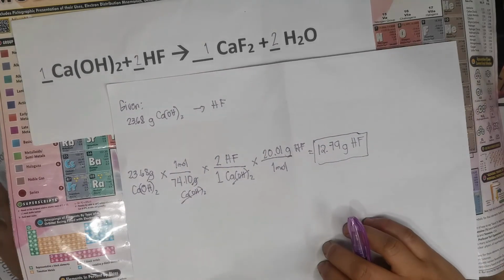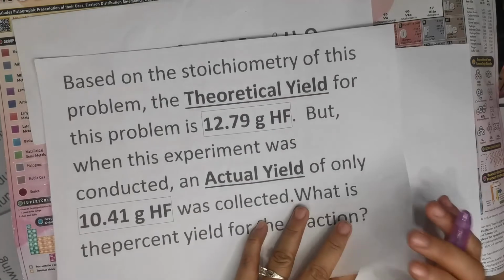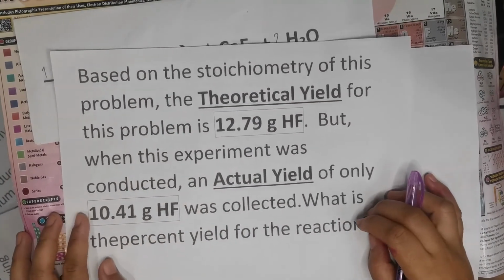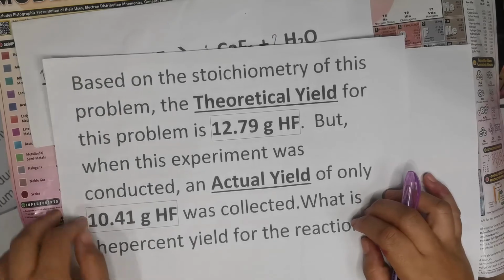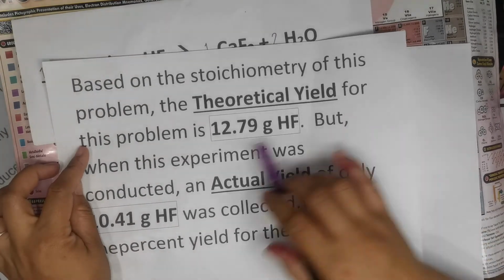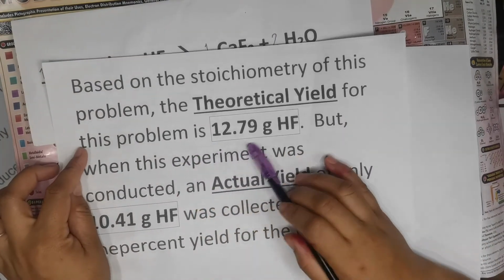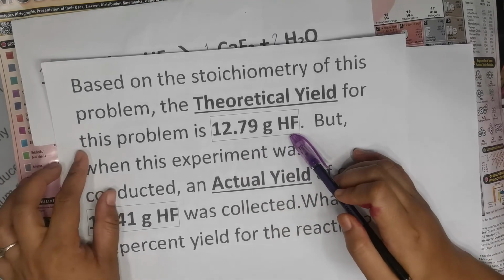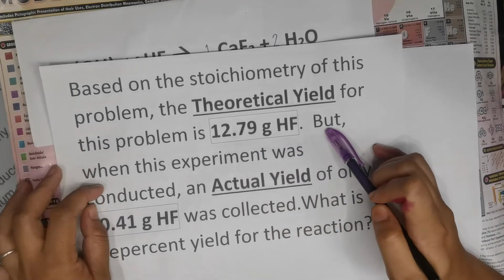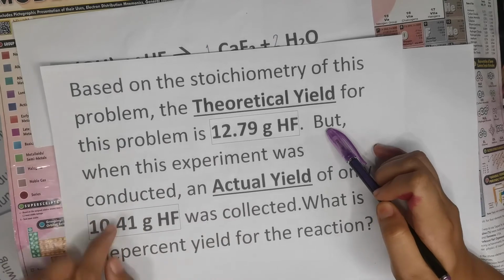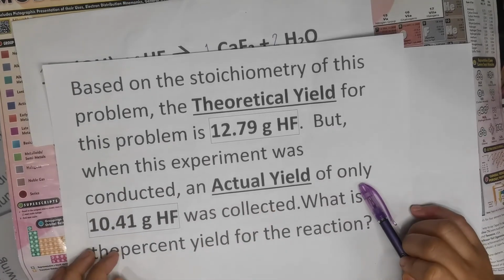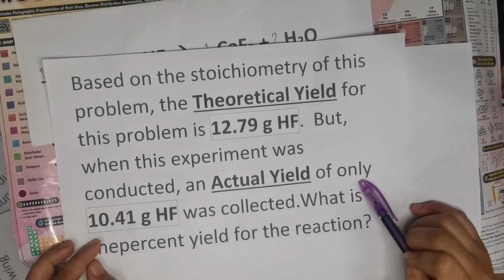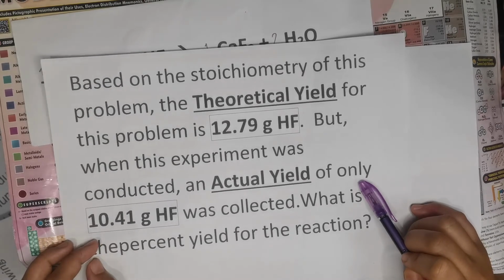Now, may next follow-up question sa problem. So based on the stoichiometry of this problem, the theoretical yield for this problem is 12.79 grams of hydrofluoric acid, which is tama, yun yung nakuha natin. But when this experiment was conducted, an actual yield of only 10.41 grams of hydrofluoric acid was collected.